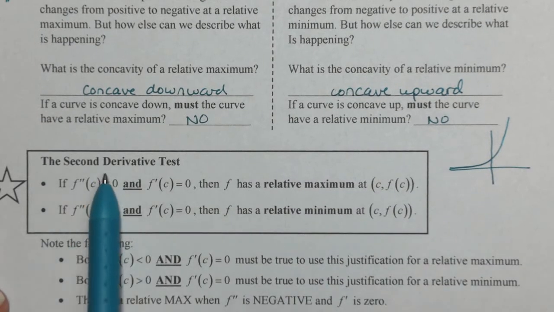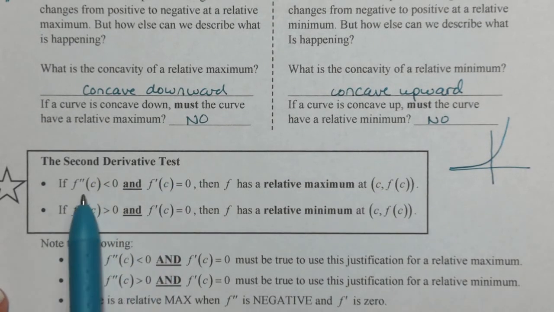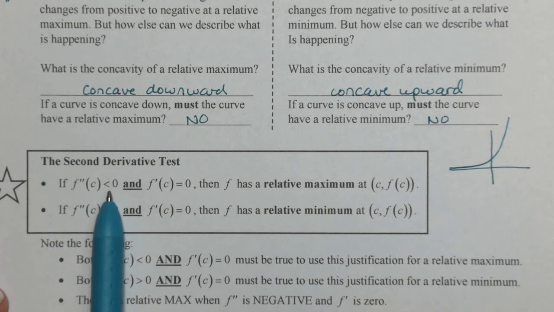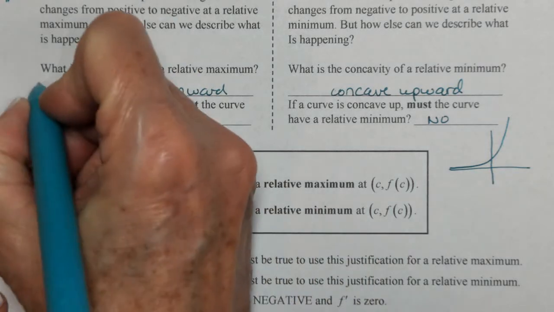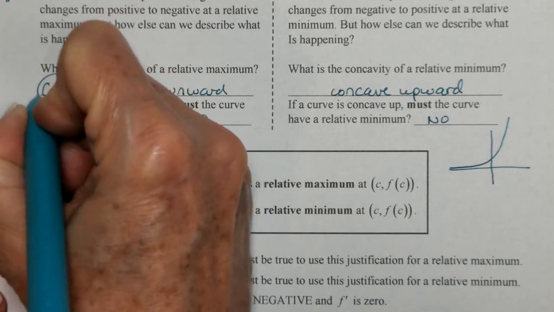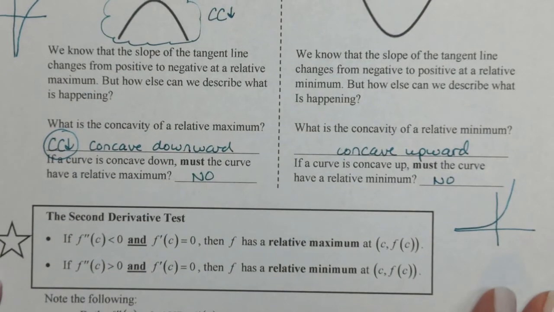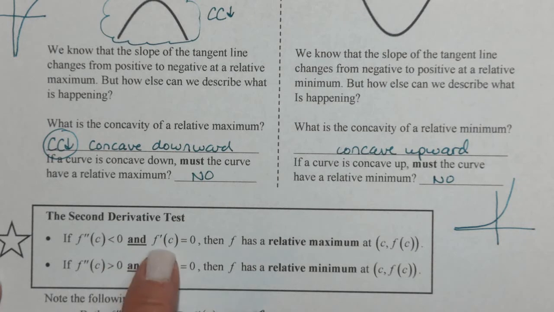The second derivative test says if f double prime is negative, that would be this case. F double prime is negative and f prime is 0.